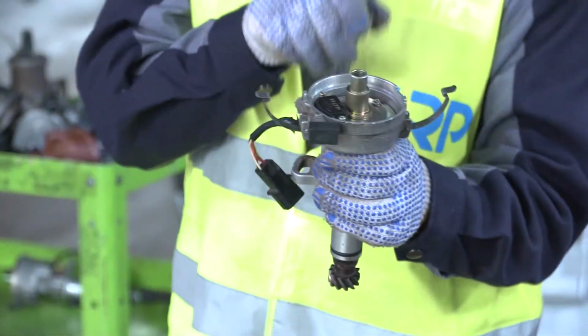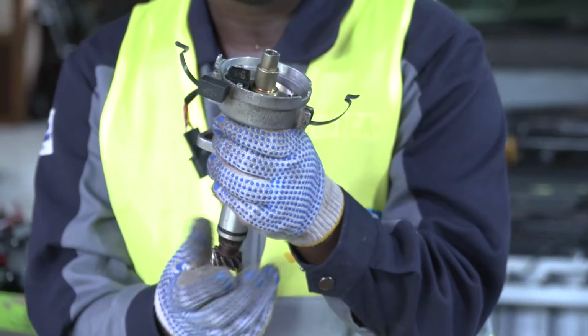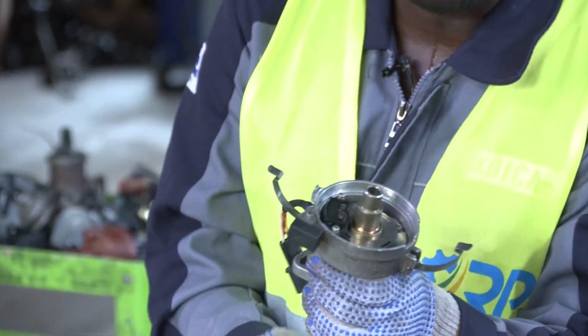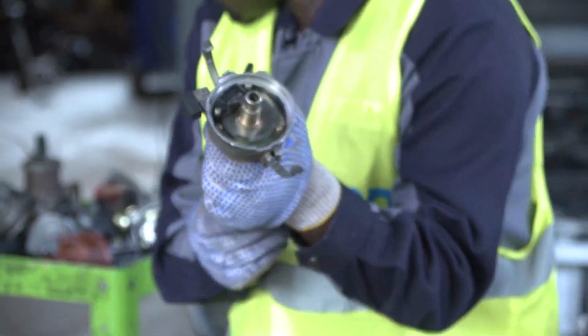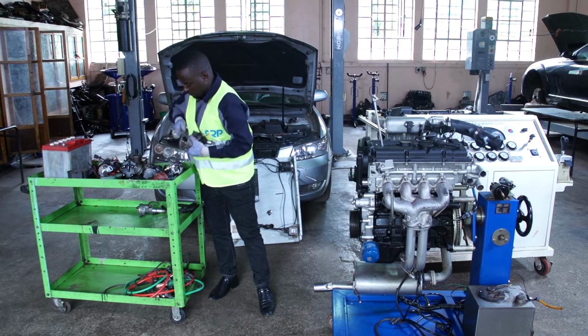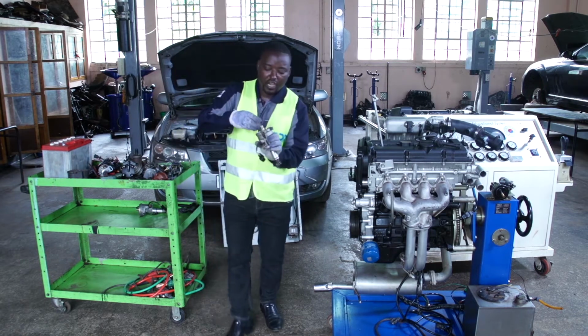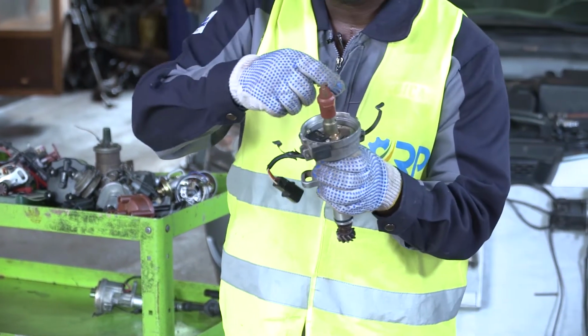But on this system, we still have the problem of rotation in order to get our rotor to move, in order to get this rotor to move to all cylinders.